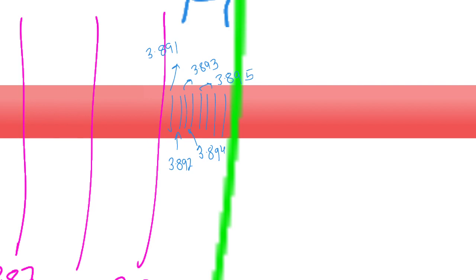When we are talking about this first line, it is representing 3.891. The next line is representing 3.892. The next line is representing 3.893. And likewise, if we continue, we will obtain that this point is over here. This is the point 3.895. If we highlight this point 3.895, this is the point we have marked somewhere over here.